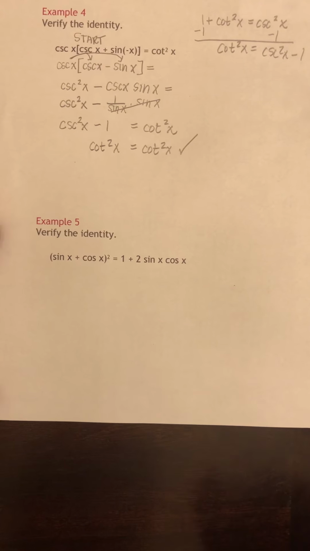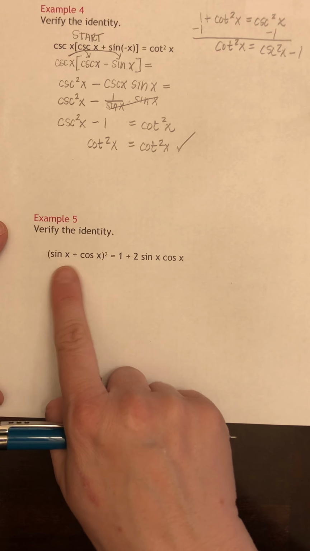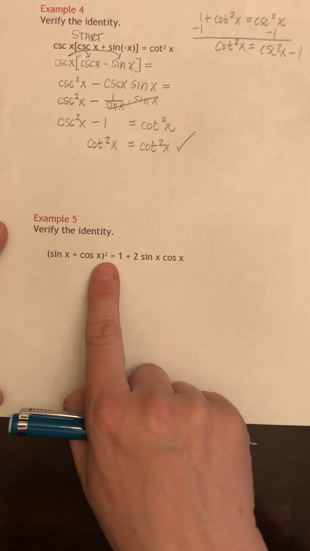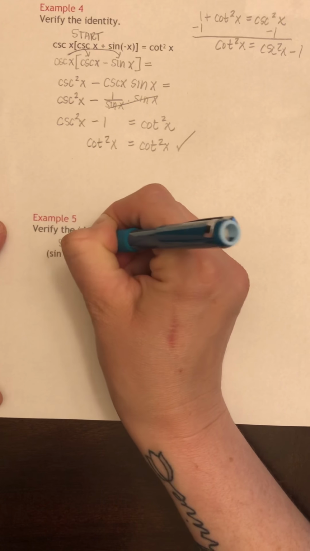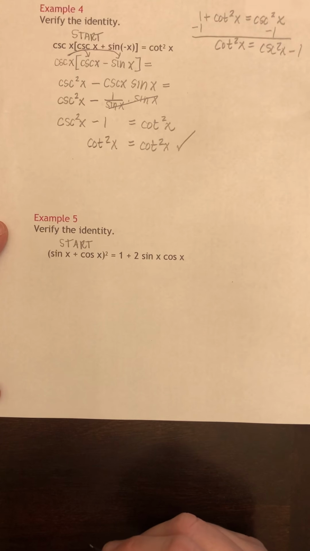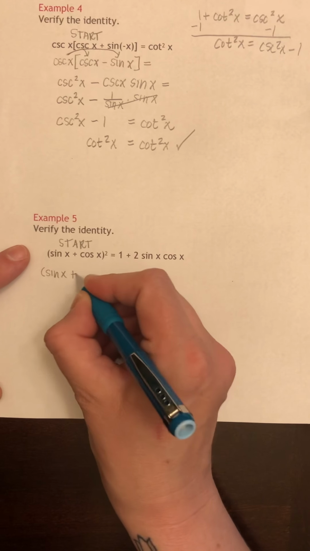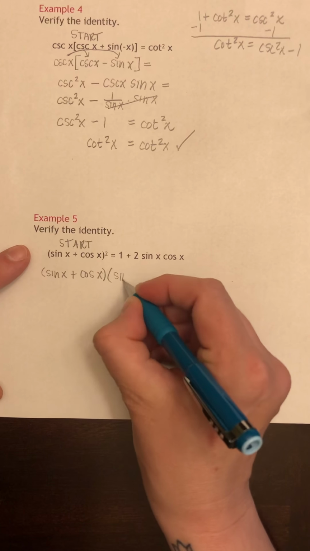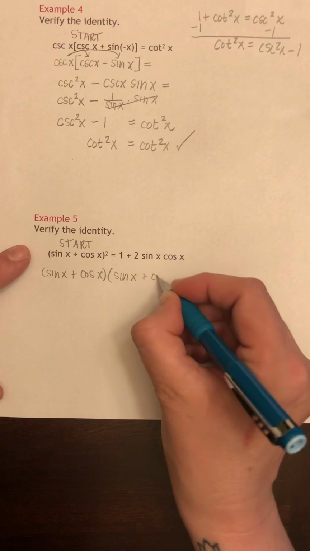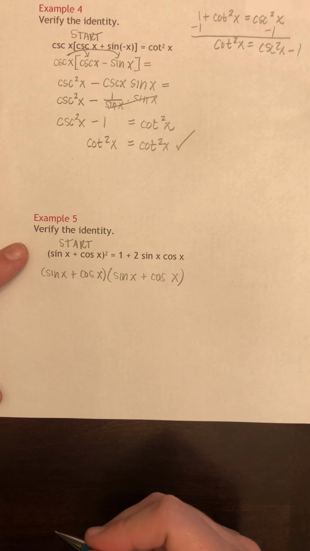All right, example 5, verify the identity. Here we have sine x plus cosine x raised to the second power. To me, that seems like the logical side to start on. What does it mean if you raise something to the second power? That's easy. It means that it is being multiplied by itself twice. Which, guess what? That means we're going to FOIL. So let's do some foiling.